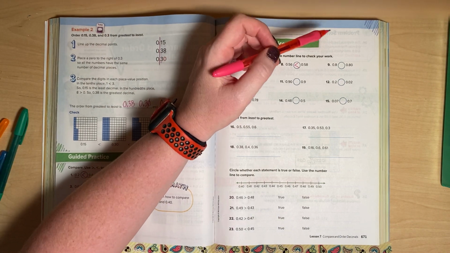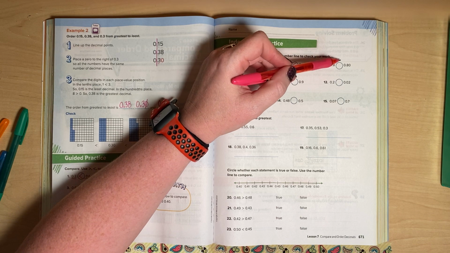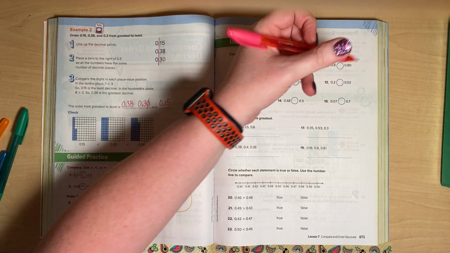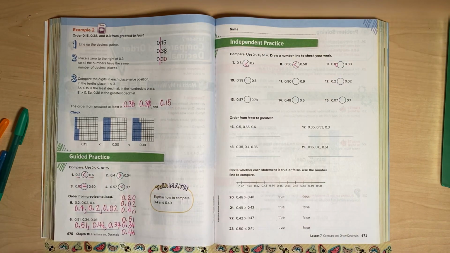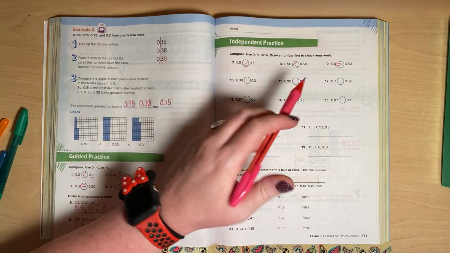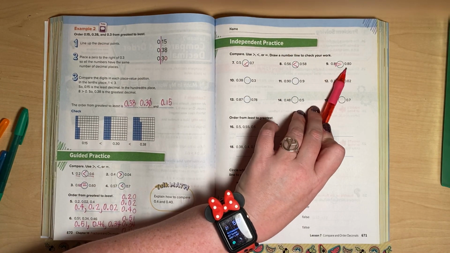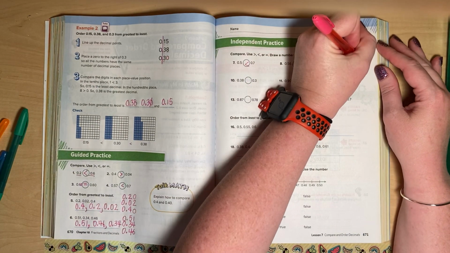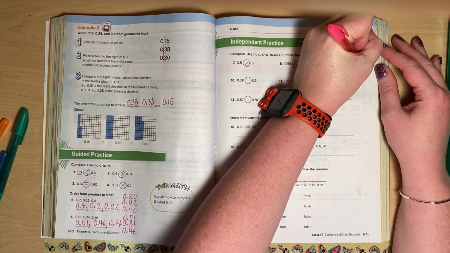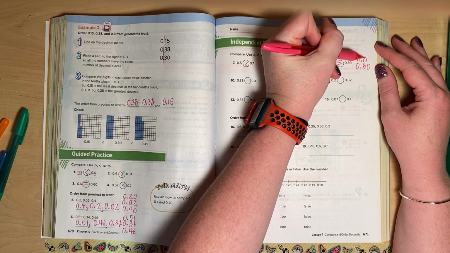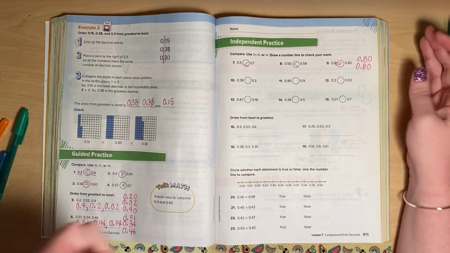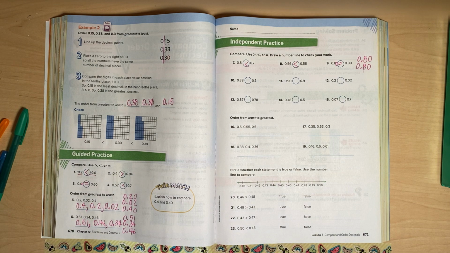All right. Number 9, I've got 0 in the ones place, 8 in the tenths place, and zeros in the hundredths place. So I know that these 2 are equal. If there's nothing there, you add a 0. So if I showed you like this, 0.8 and then 0.80, when comparing, if there's nothing in an area, you put a 0, and then you can see very clearly that those are the same.